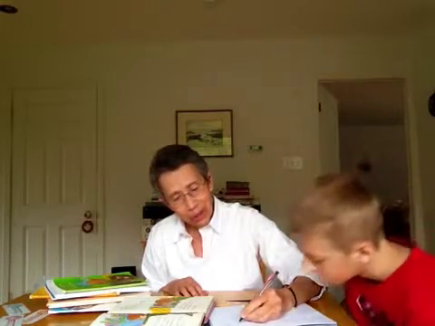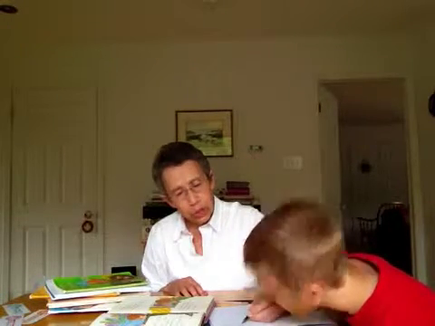This is hard. And it's because of this R. R is a hard letter. Can you give me an idea what this would say? Would you have any idea? A-R? R. Okay.